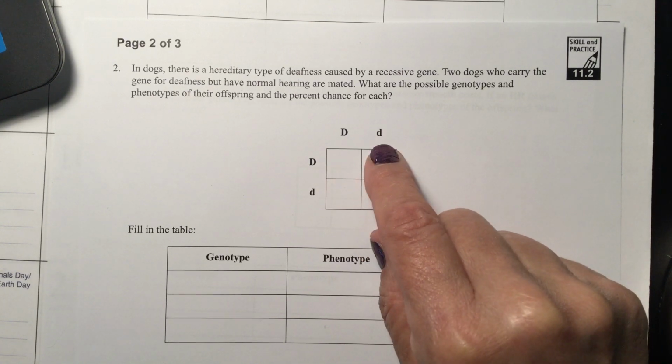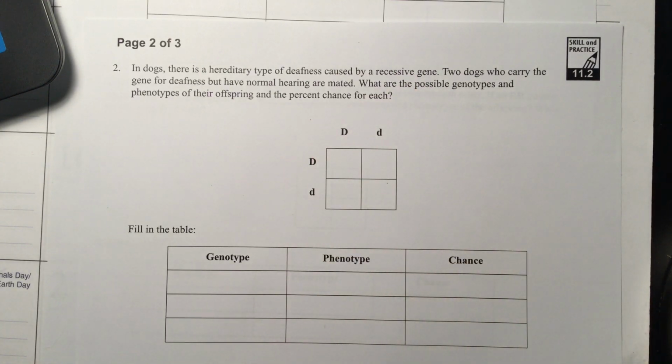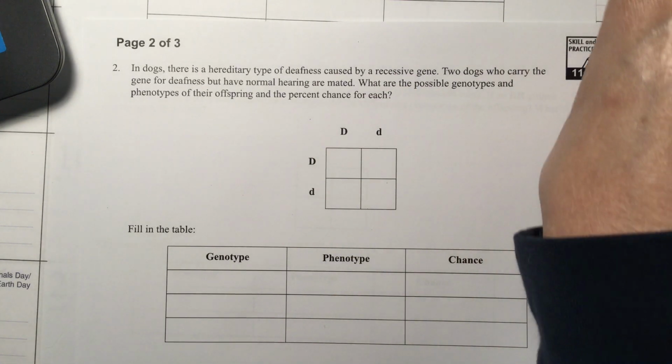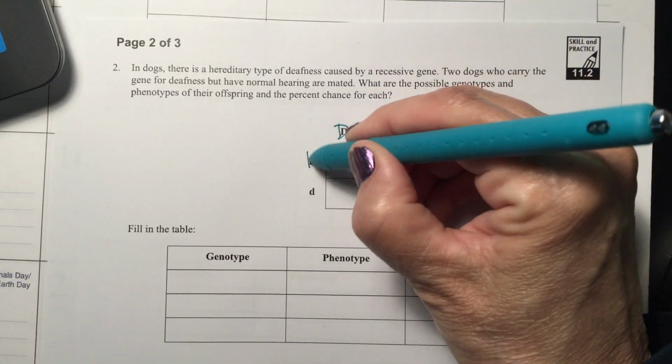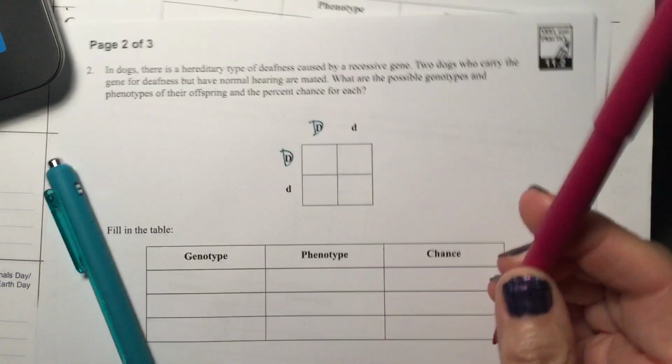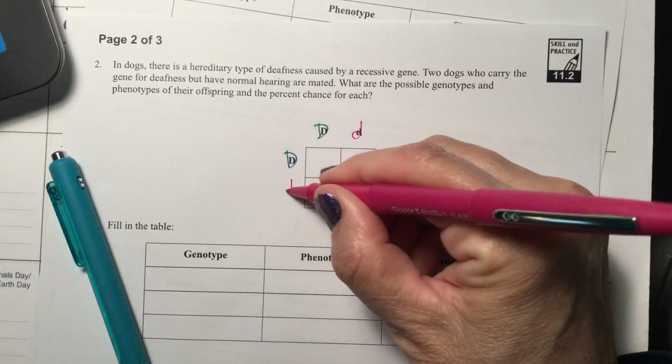So this is caused by a recessive gene. The only way to have it is to have a little d, little d. So for the possible genotypes and phenotypes, I'm going to do the same thing. Turn the big D into a blue thing. Big D is going to be blue. Little d is going to be pink. Little d is pink.